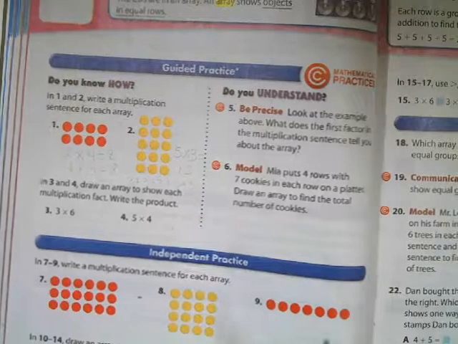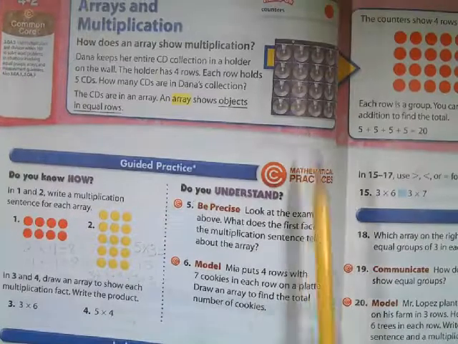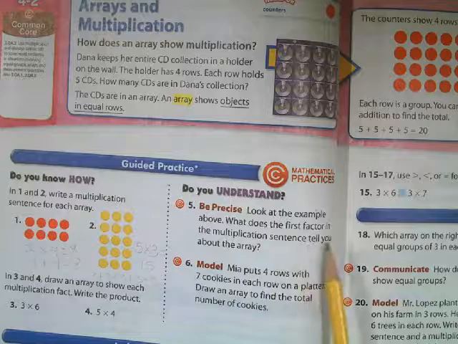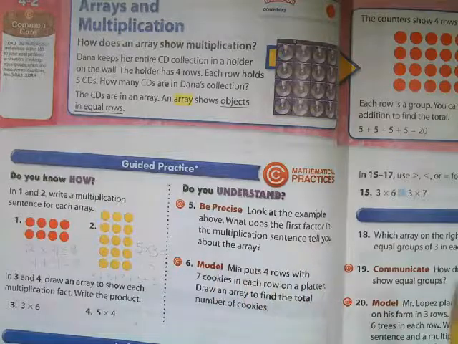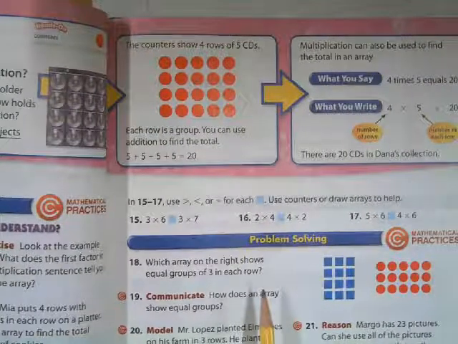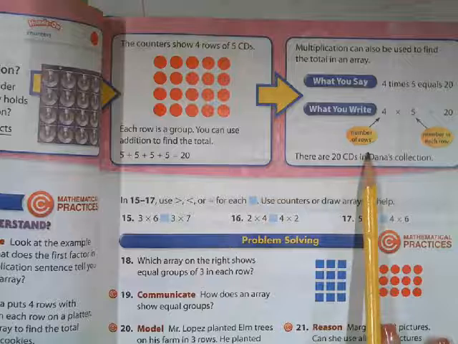So in number 5, it says, look at the example above, which was our CD collection. What does the first factor in the multiplication sentence tell you about the array? Well, we can go back over here and revisit our understanding of the first factor.